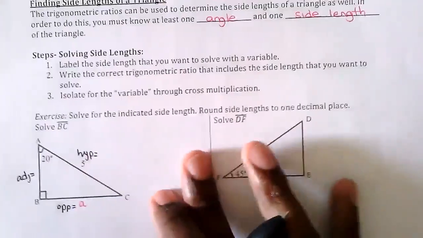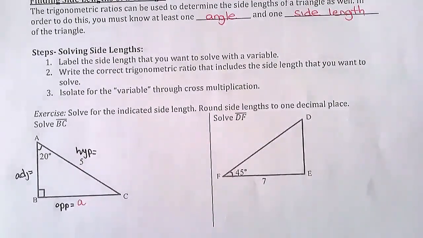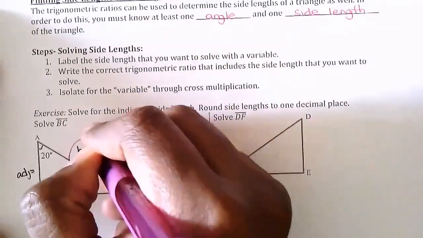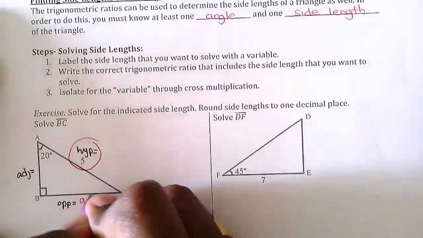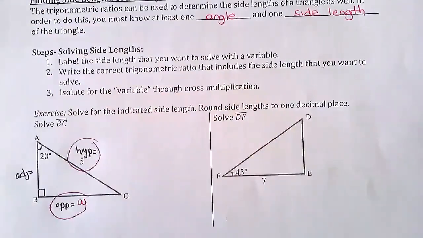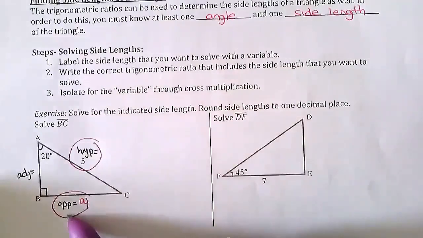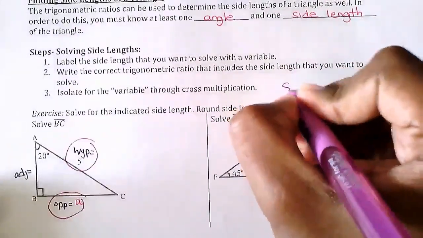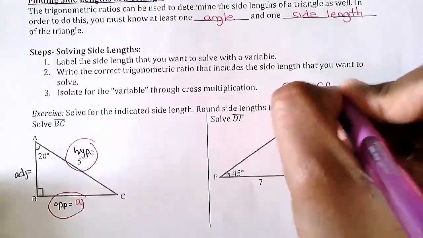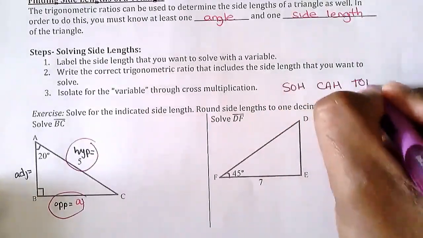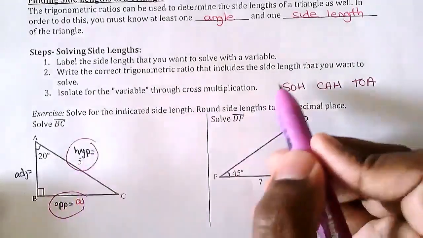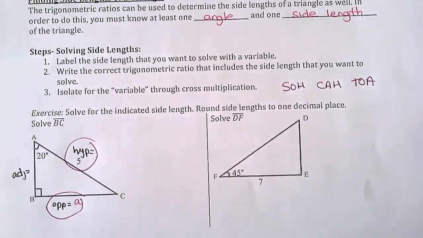In this particular question, we were given, let me circle them, our hypotenuse, and we want to find our a, so that should also be included within our ratio. So in a situation where we're given opposite as well as hypotenuse, we have SOHCAHTOA, and opposite and hypotenuse represents sine.